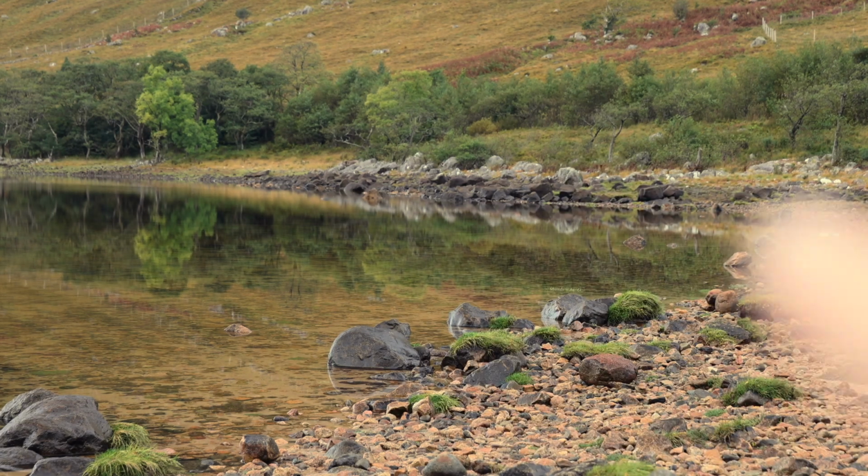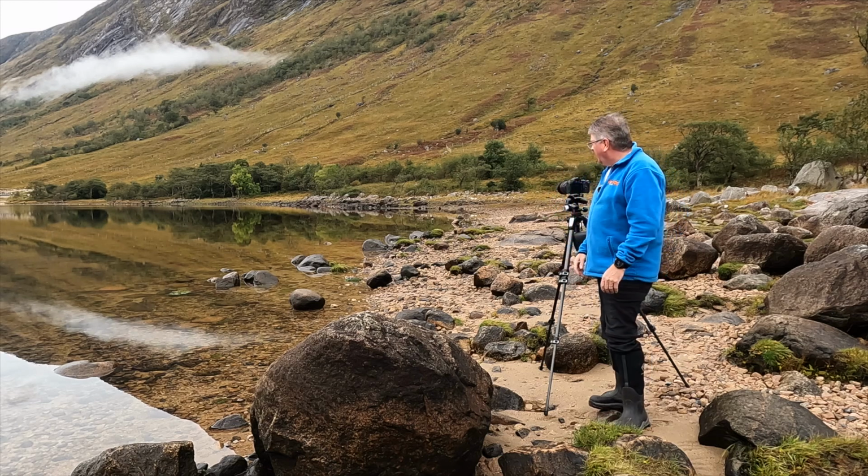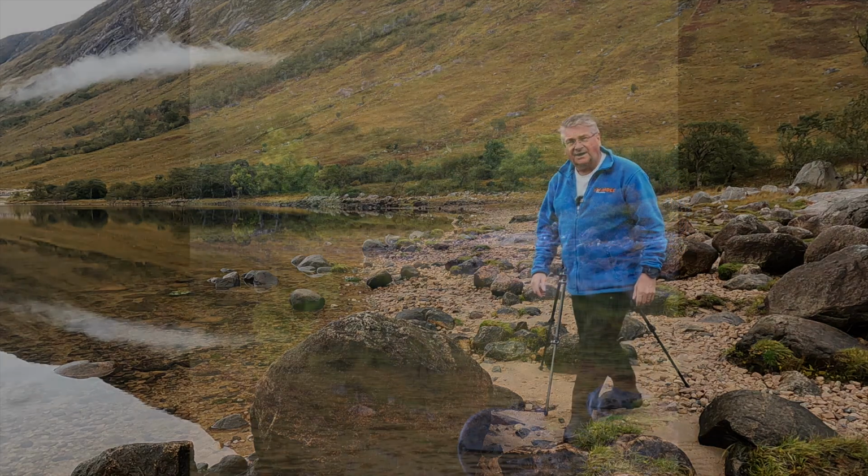So what I'll do is I'll take 2 or 3 shots, I'll do a vertical, I'll try a portrait shot as well, and if they turn out, I'll share those images with you now.